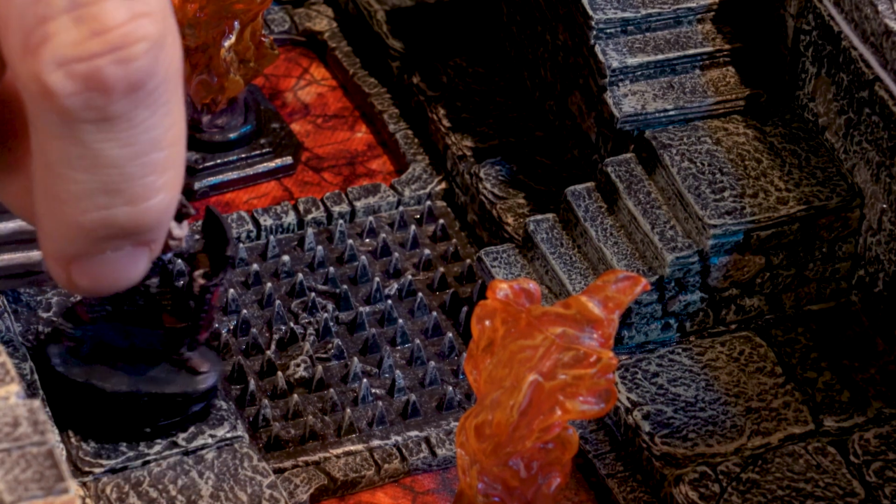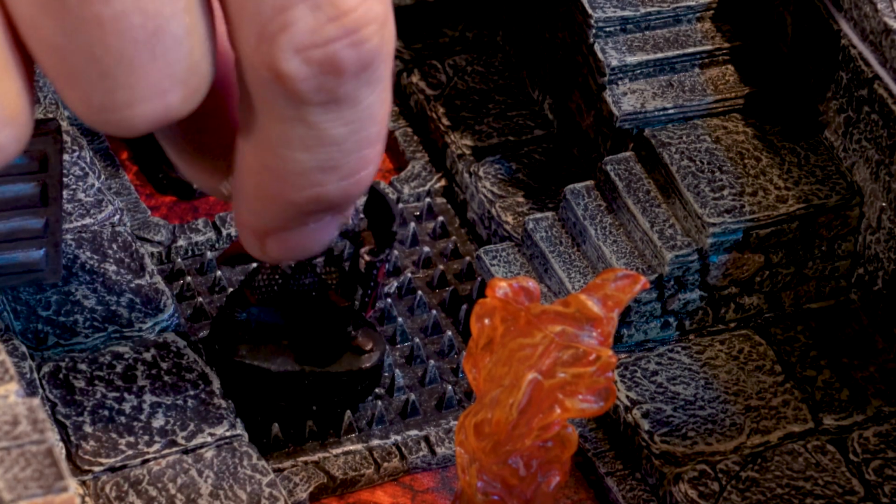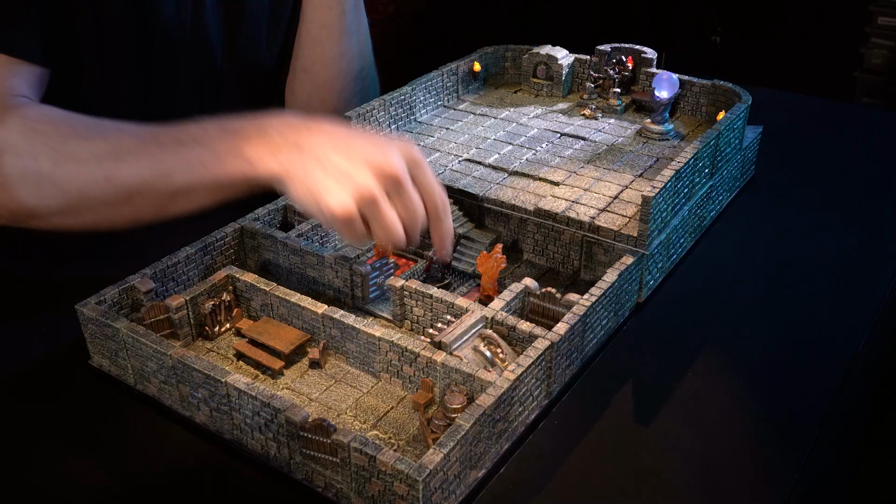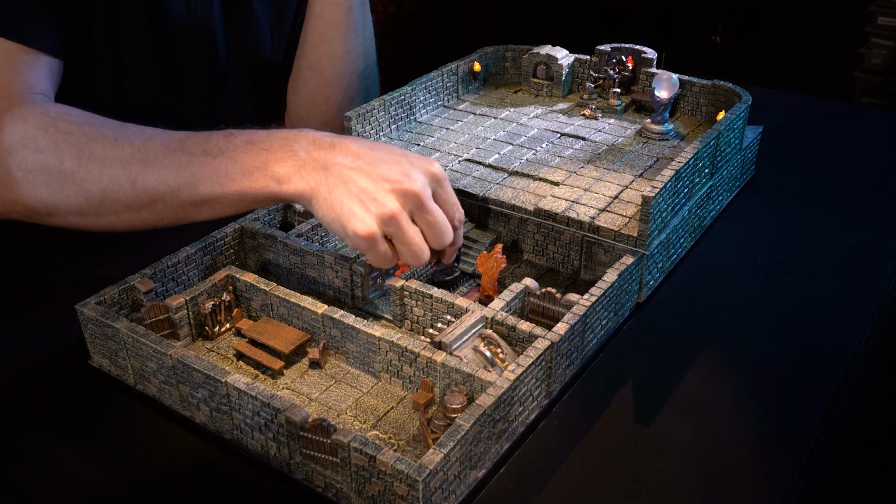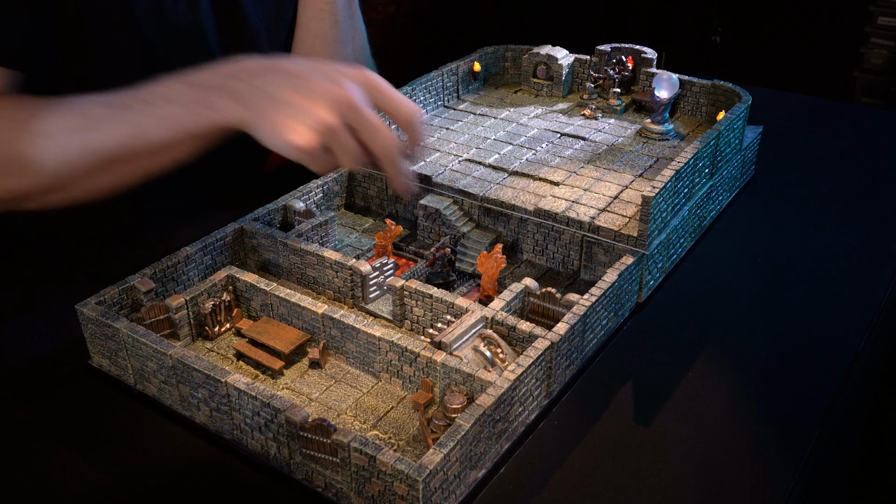So ideally you would give them some sort of warning, or at least a chance to save. If they stumble on it, they can try and catch the ledge or whatever and not fall in, because it could be a feel bad gotcha. But the villain is of course hoping that they fall into the pit.